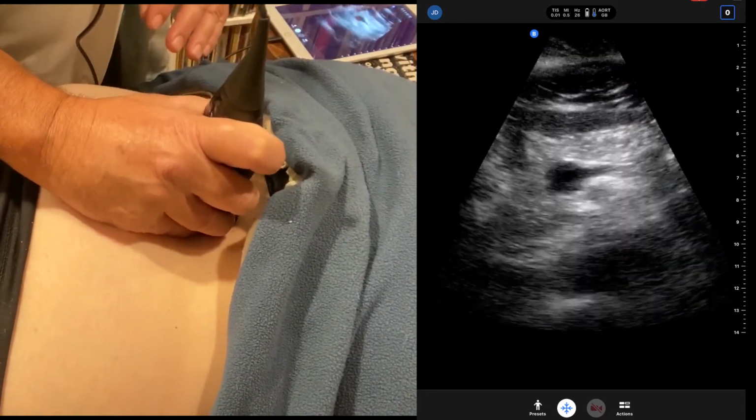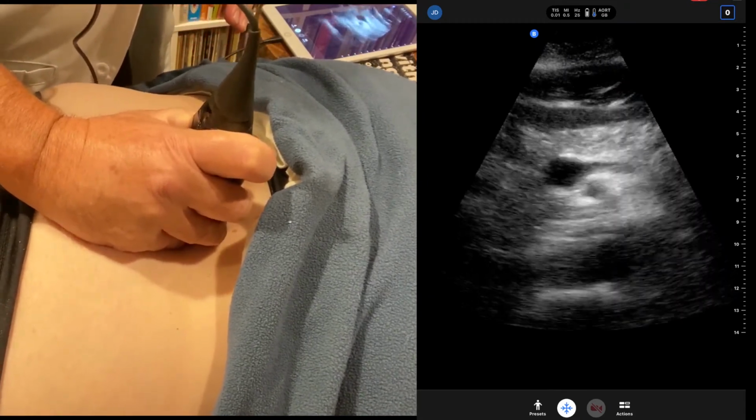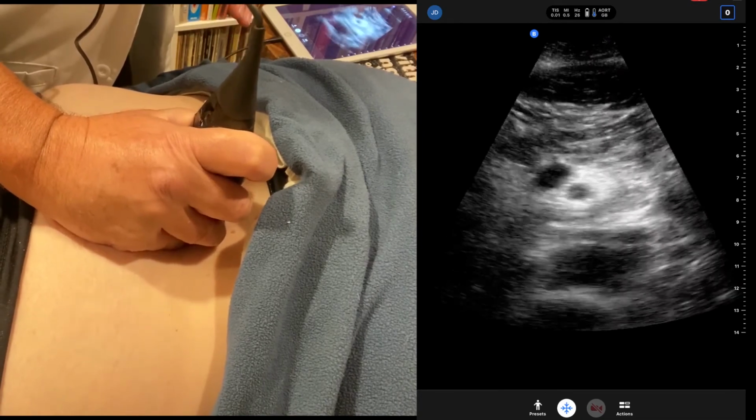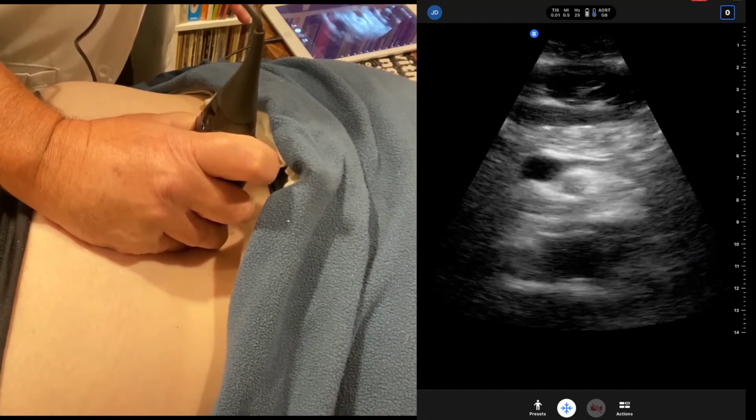And then we would go on down and continue our evaluation of the aorta. There's the superior mesenteric artery, spinal process, spine shadow, and there's our aorta.